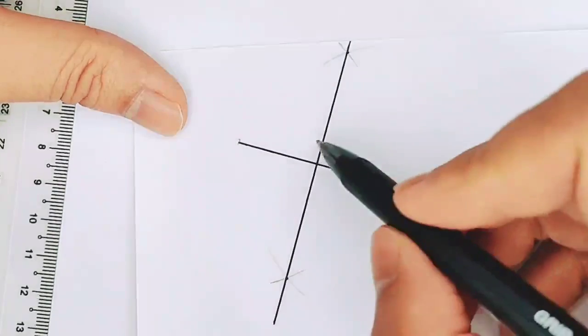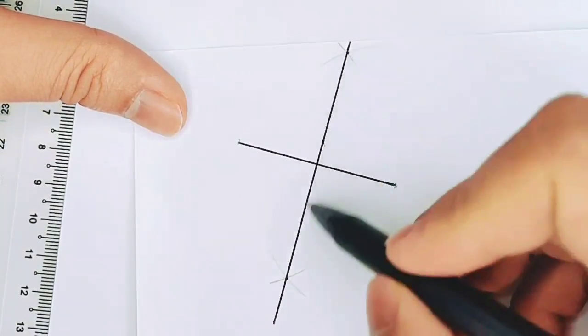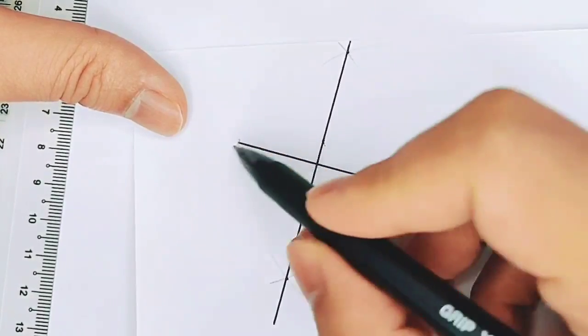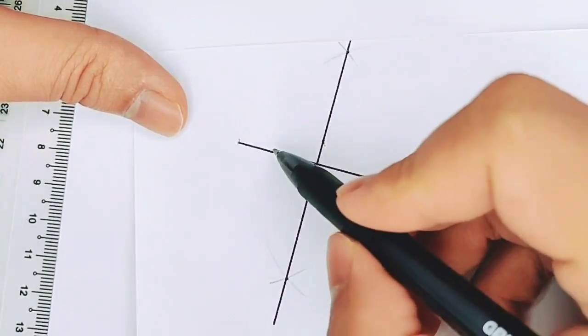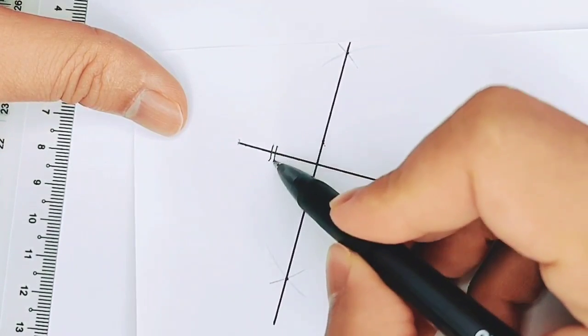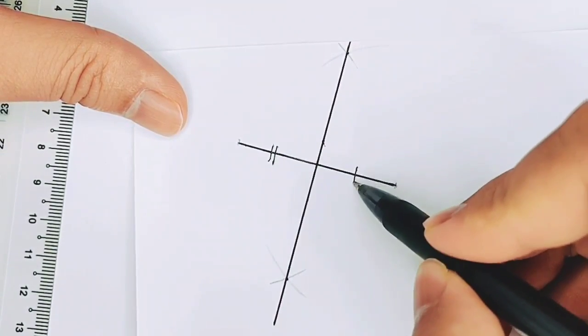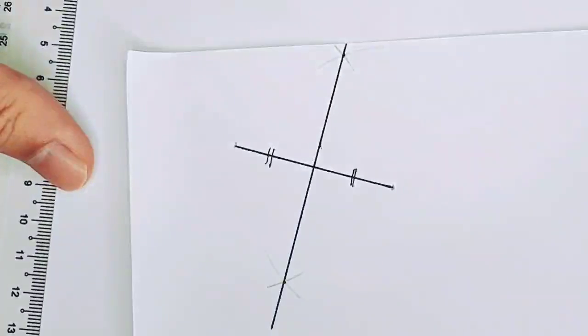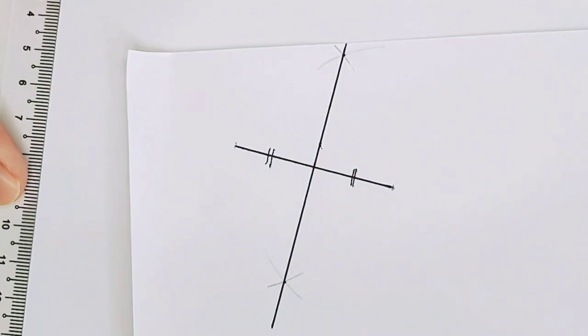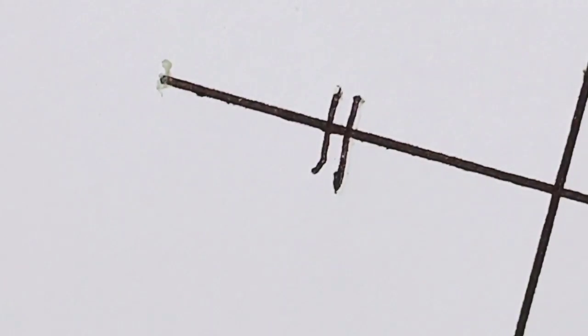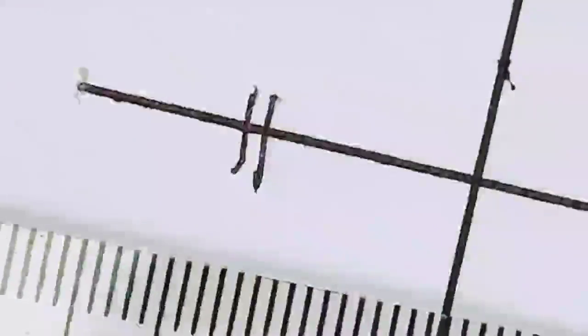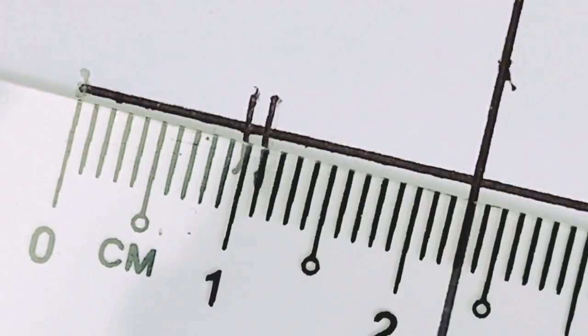So believe it or not, this line divides this line into two equal parts. If you don't believe it, you can measure it manually. See, let me show you.